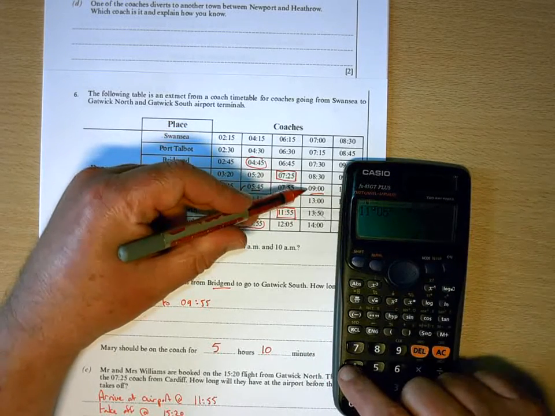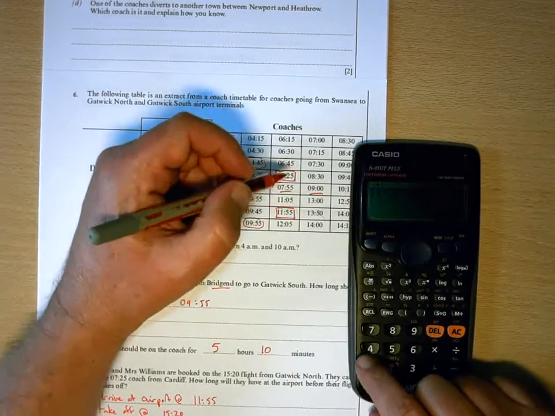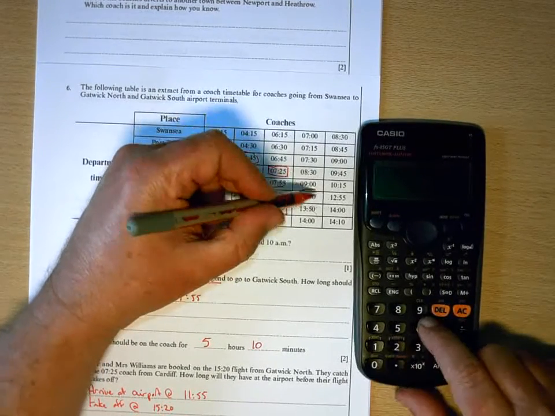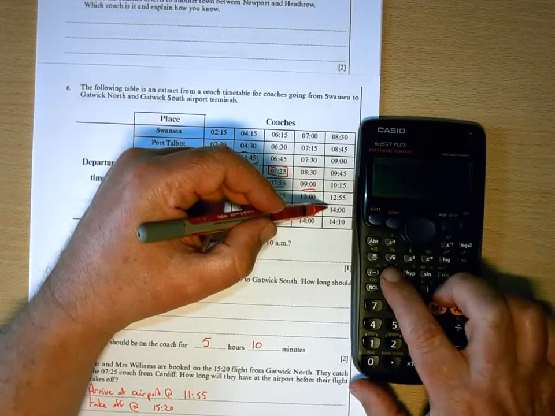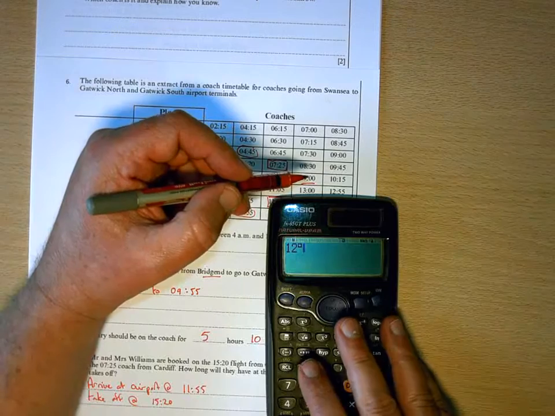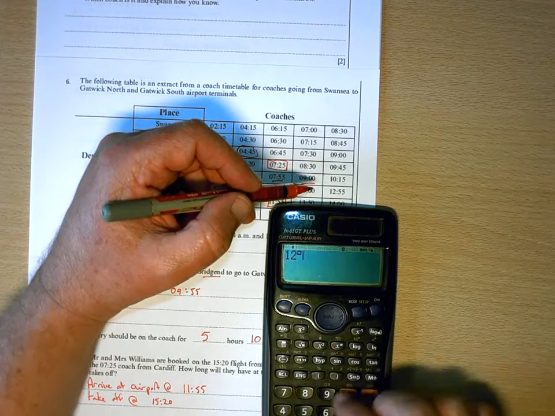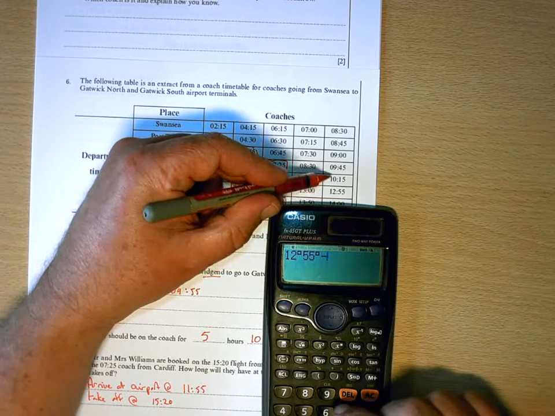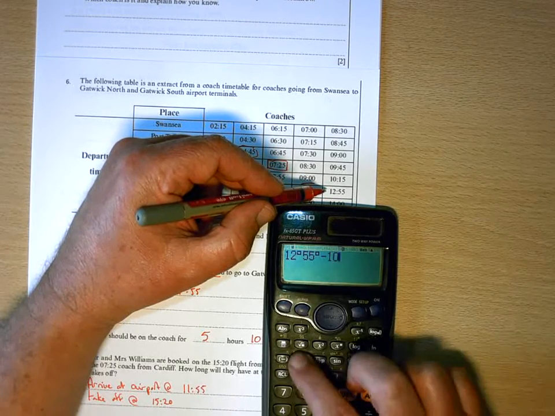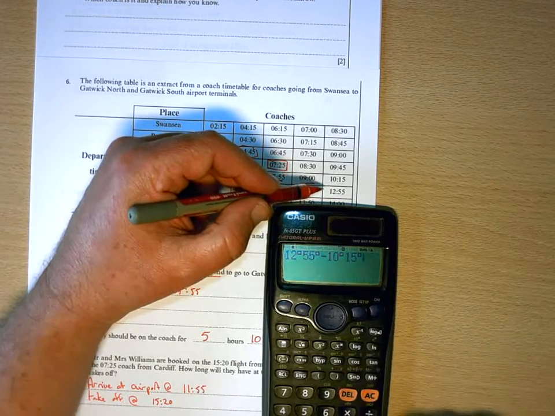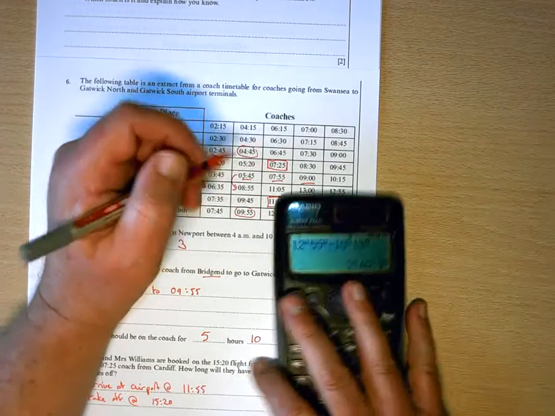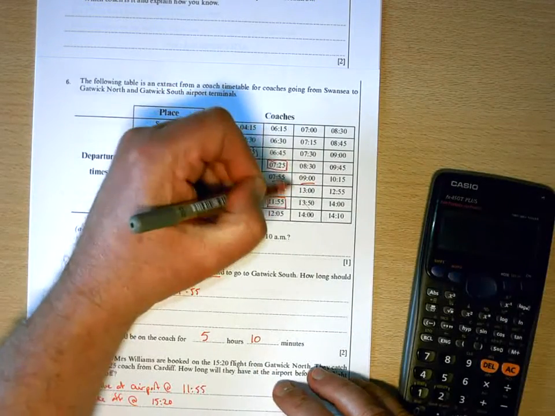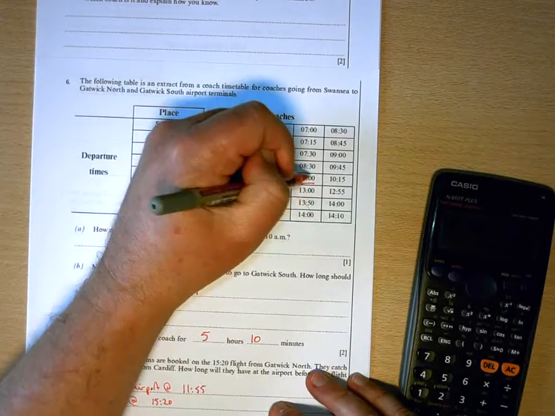That one I can do in my head, 4 hours. That's a big difference. And then this one, 12:55, take away 10:15, 2 hours 40. So that one has got a gap of 4 hours.